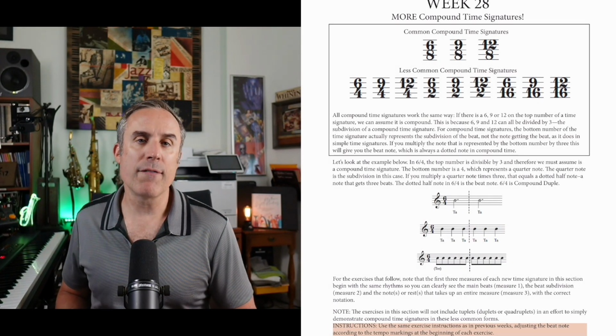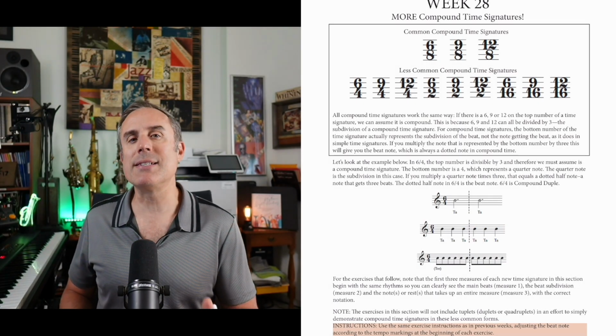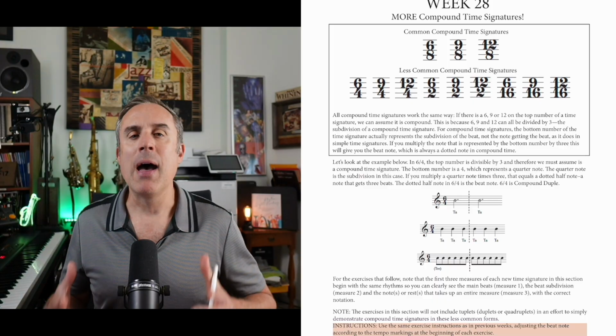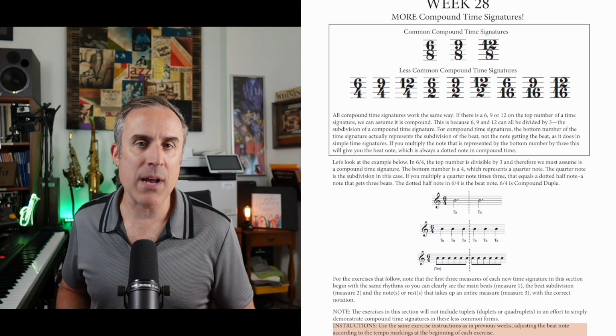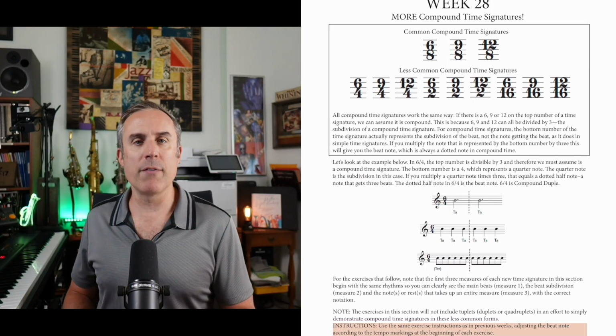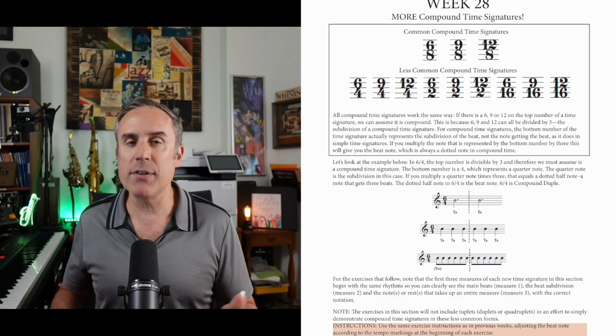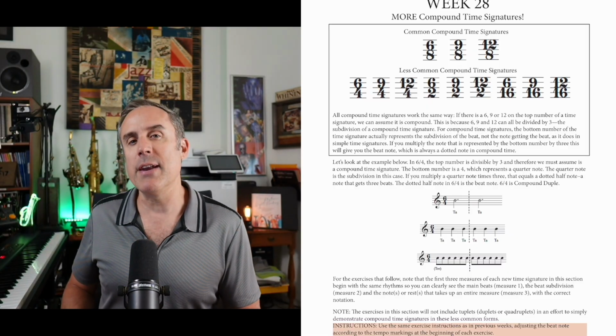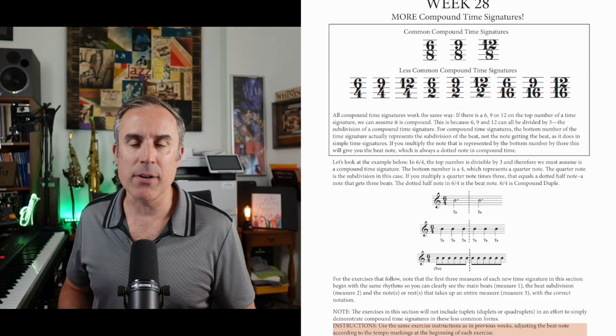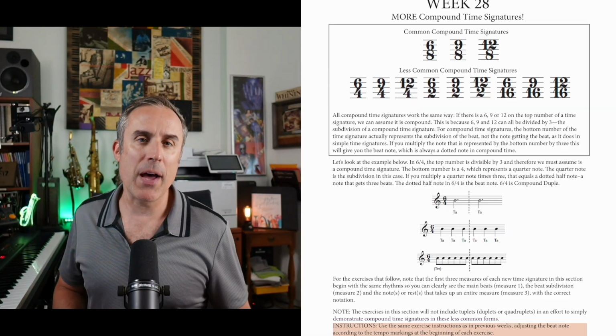Okay, here we are on the first page of week 28, and let's dive in by again recapping how we know when we're in a compound time signature. If the top number of your time signature is a 6, a 9, or a 12, all numbers divisible by 3, more often than not, you're in a compound time signature. But now, let's talk about that bottom number.